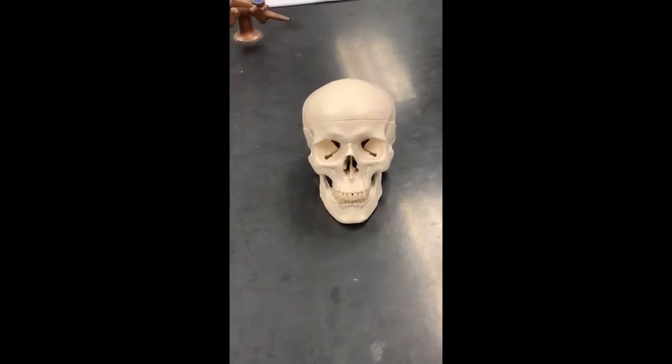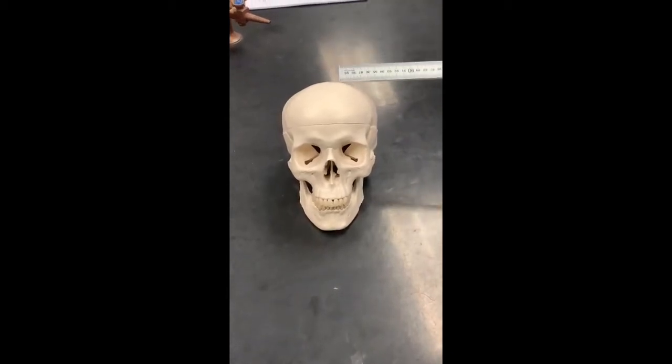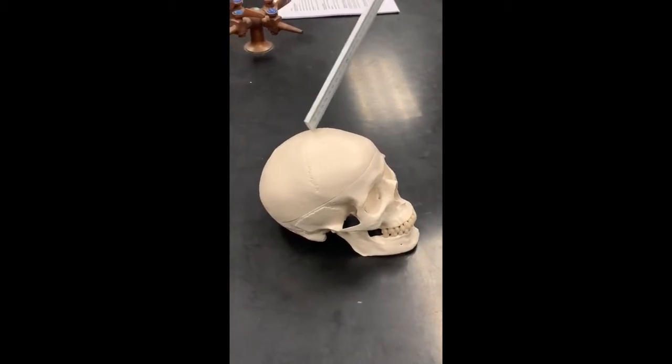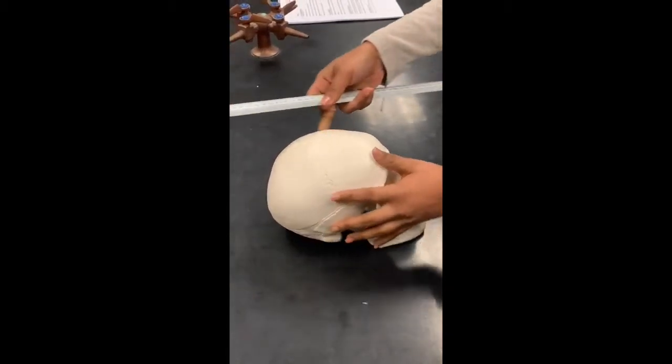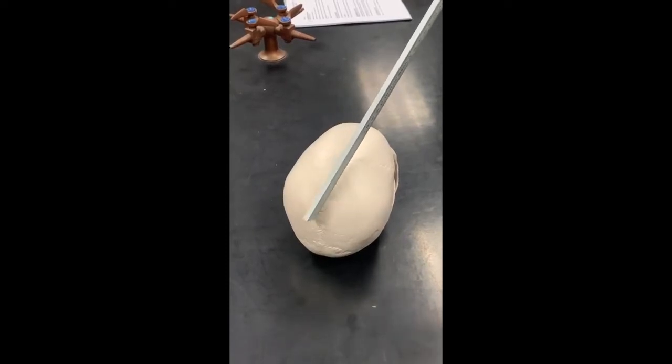Okay, so first I'll point out the frontal bone. The frontal bone is separated from the two parietal bones by the coronal suture here. The two parietal bones are separated from each other by the sagittal suture here.